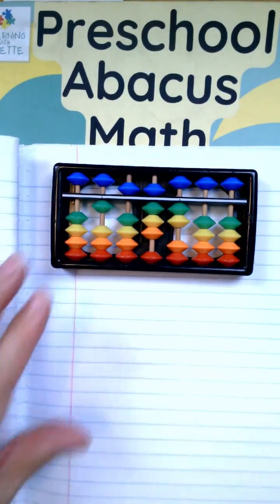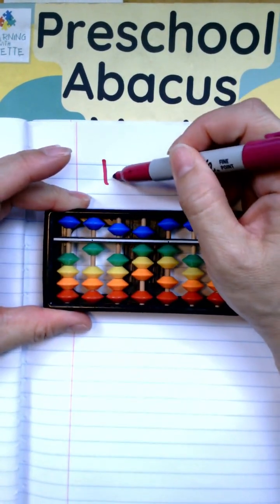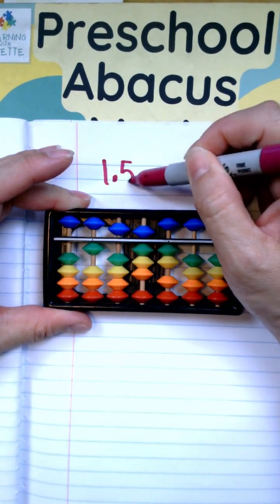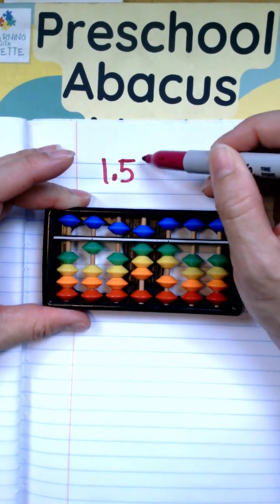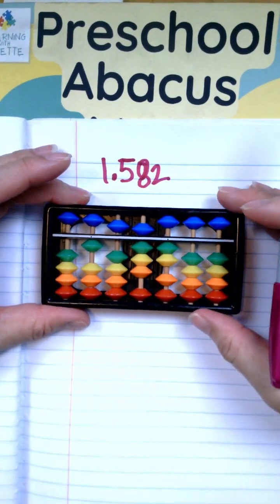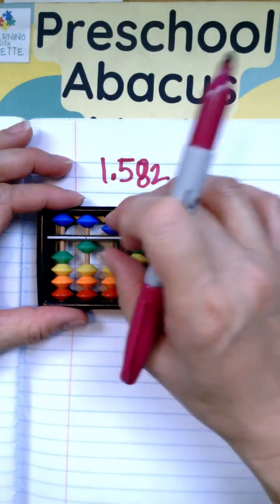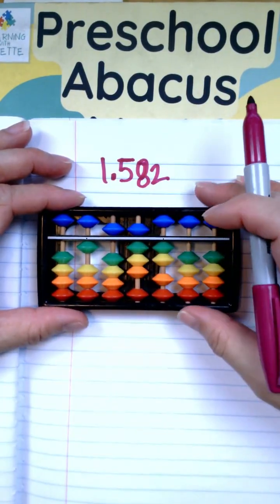So this answer would be, you're absolutely right. I'm just going to reiterate it. 1.582. Exactly how it is, right? Easy. And so when we talk about this, it's interesting to see how it's being portrayed.